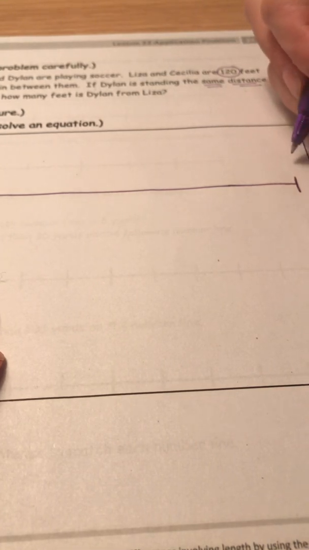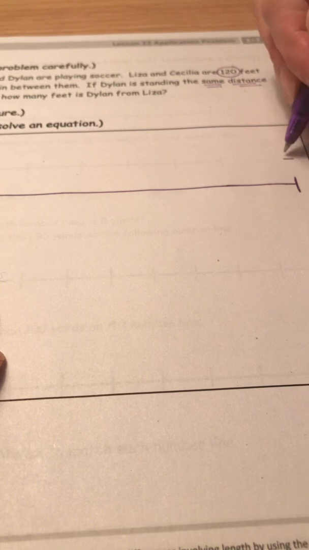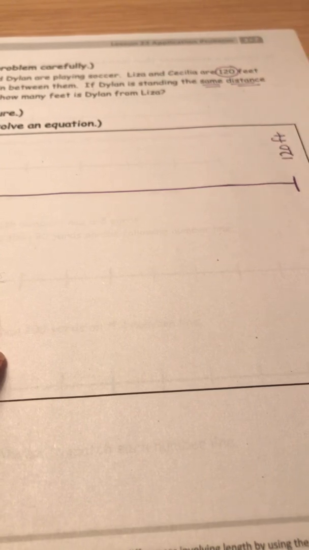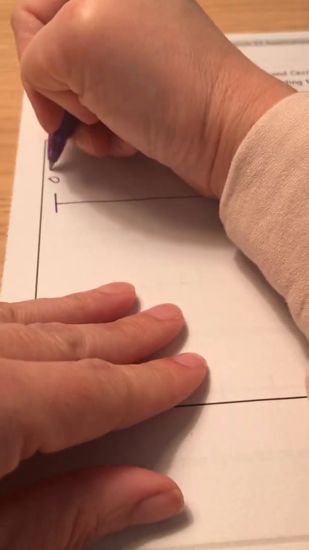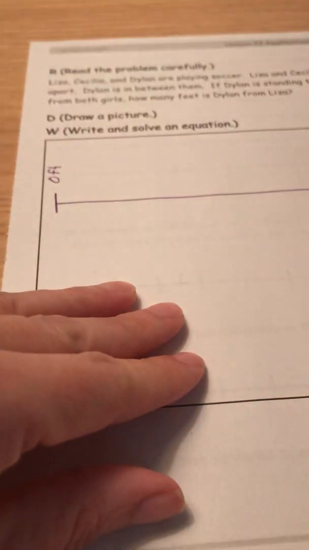And so I'm going to put here 120 feet. And I'm going to put on this endpoint 0. Why? Well, because I know that Lisa and Cecilia are 120 feet apart.